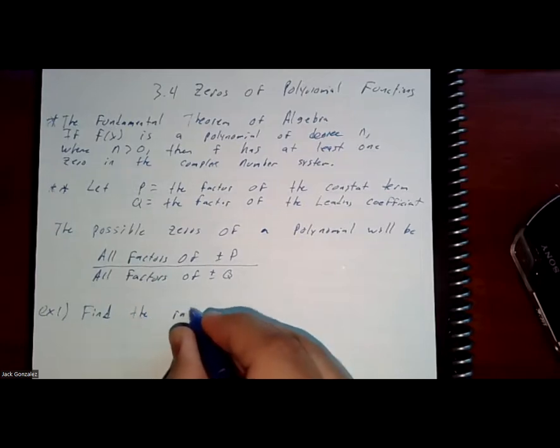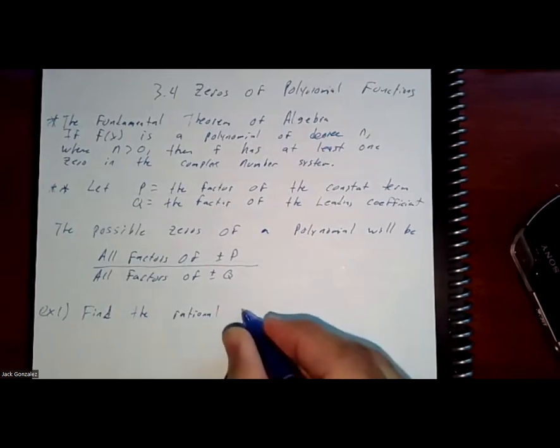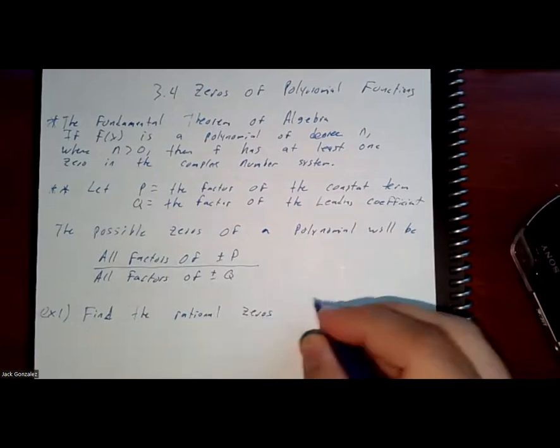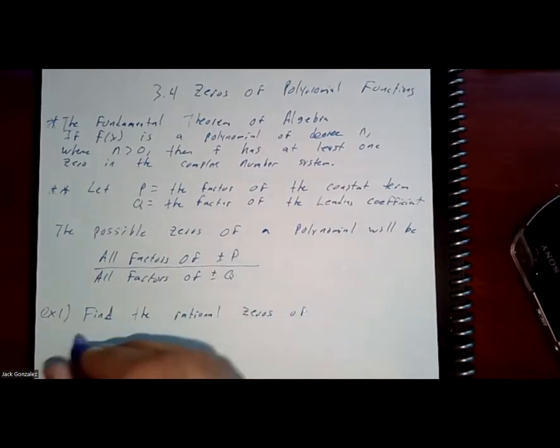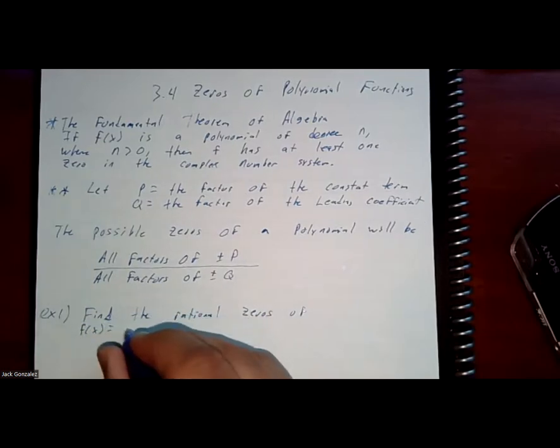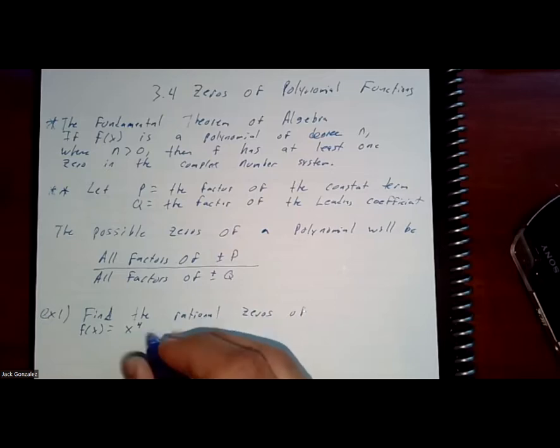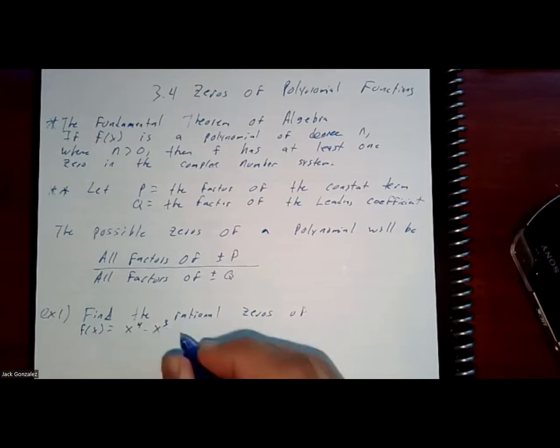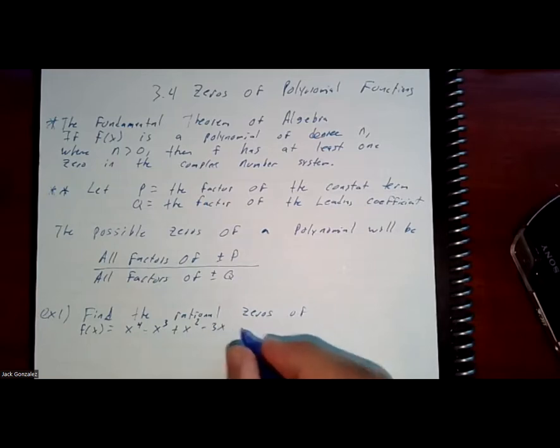Find the rational zeros of f of x equal to x to the fourth minus x cubed plus x squared minus 3x minus 6.